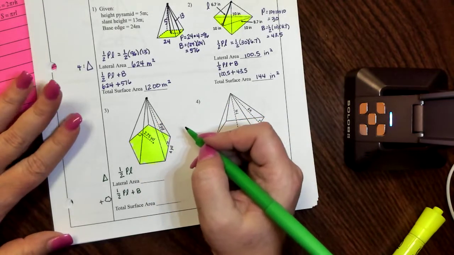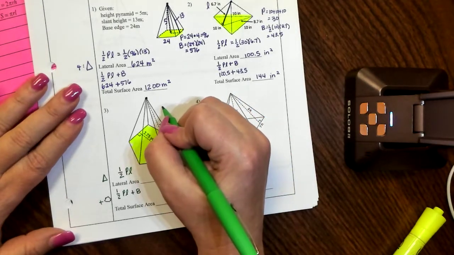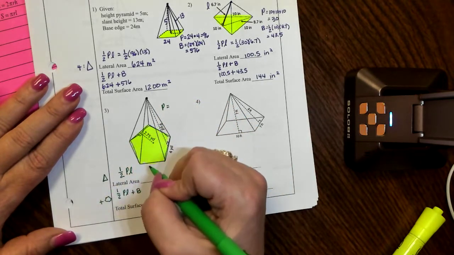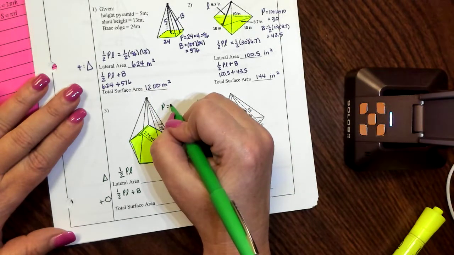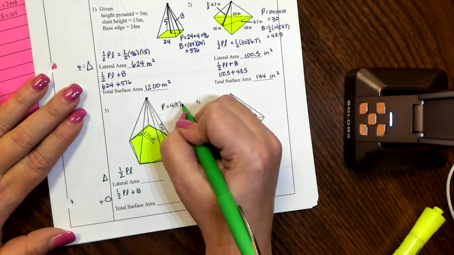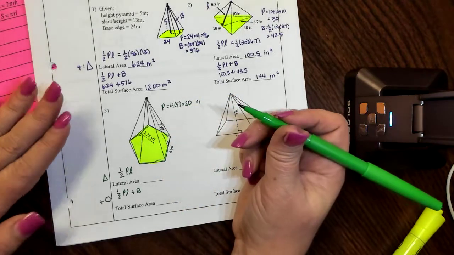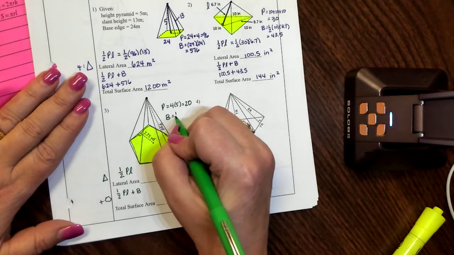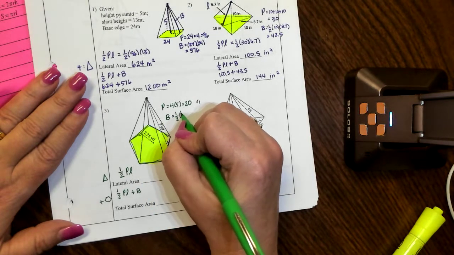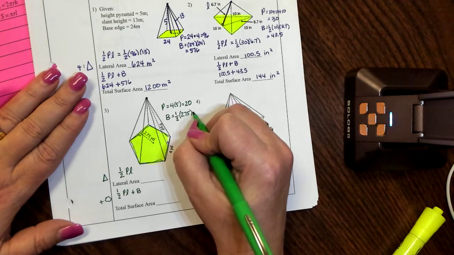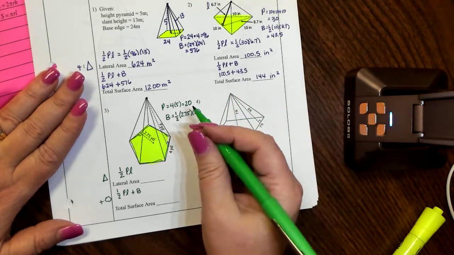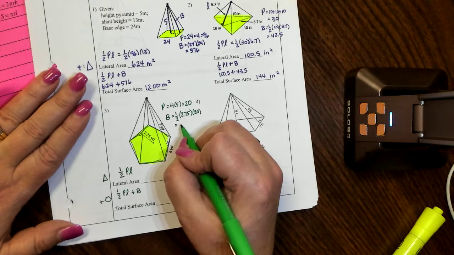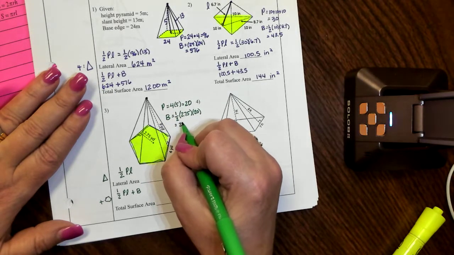So take a break for just a second, deal with just the yellow. So the perimeter of the base is 4 plus 4 plus 4 plus 4 plus 4. So 4 times 5, right? 5 sides, it's a pentagon, is 20. And then the area of the base, that's a regular polygon, so it's 1/2 AP. Got that from the formula chart, 1/2 AP. So we do 1/2 times 2.75 times 20, and we get 27.5.